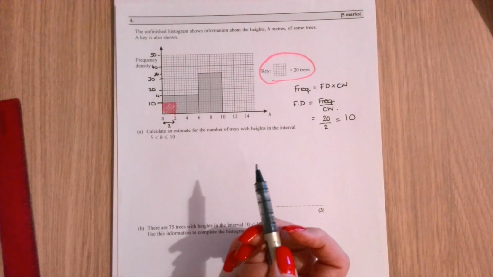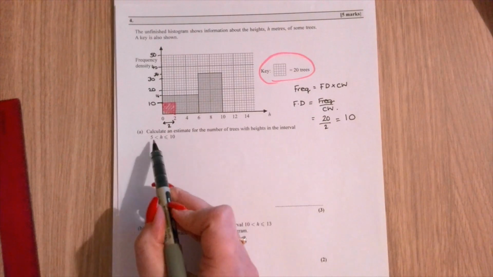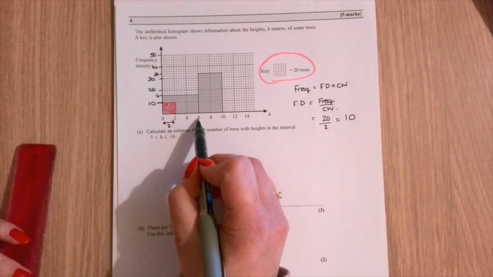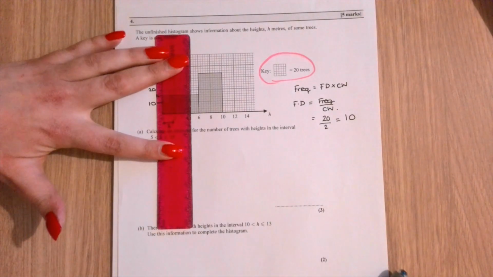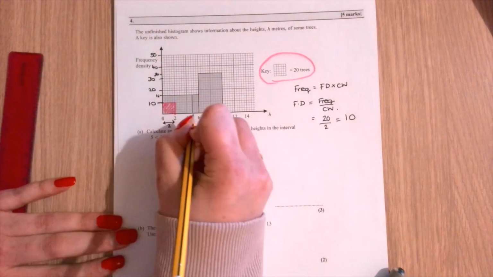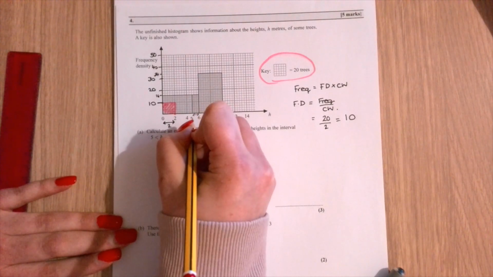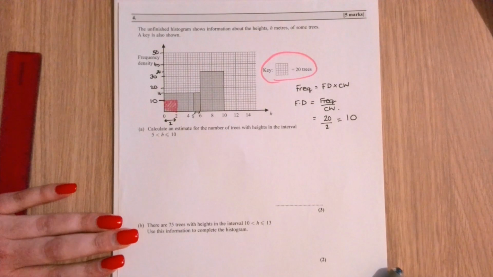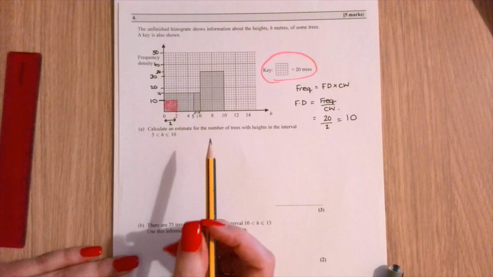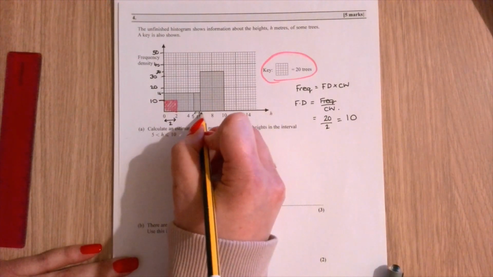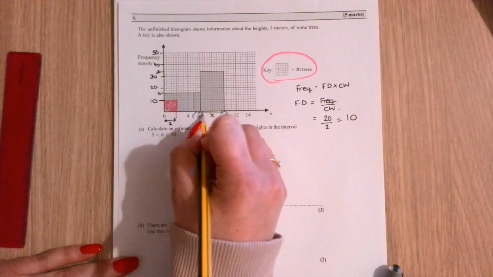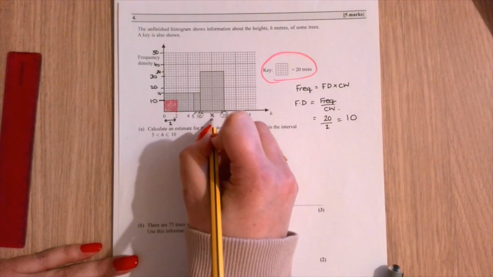So an estimate for the number of trees with a height in the interval 5 to 10. So 5 must be in the middle of 4 and 6. So 5 is right in the middle. So the difference, or the class width between that there, is going to be 1. And we've got our class width between 10 and 6, so between this number and this number here, the difference between that is going to be 4.